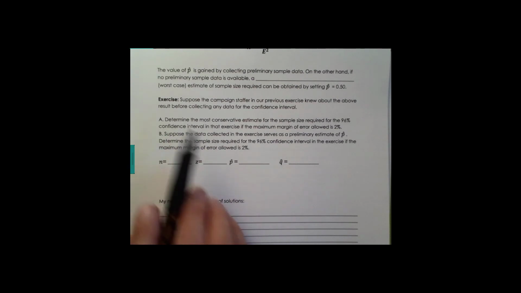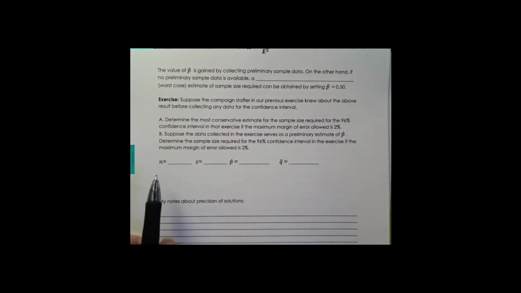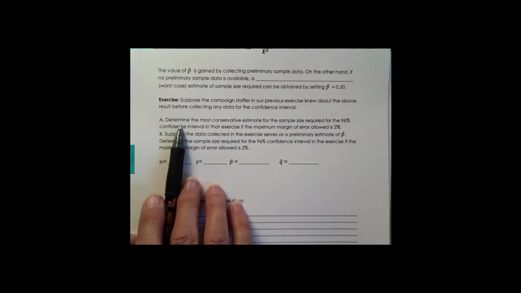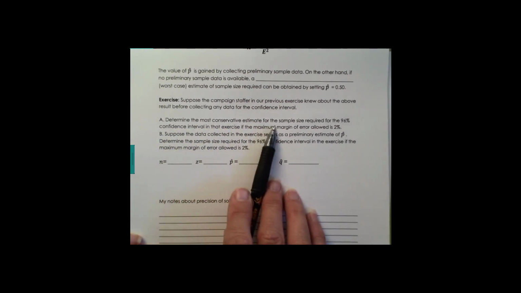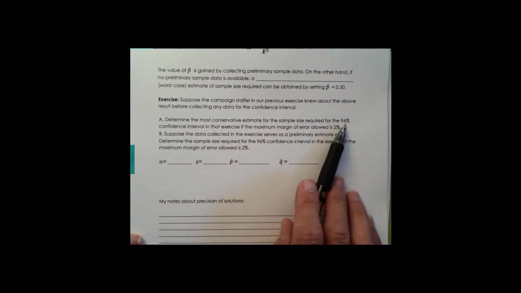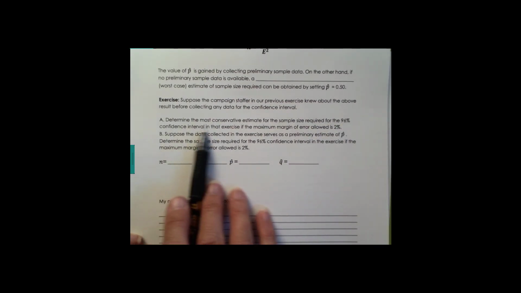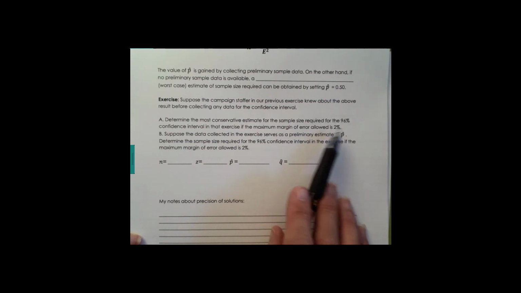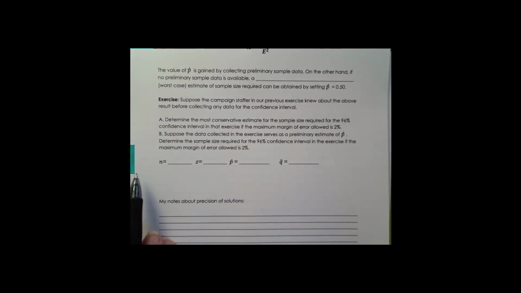So let's look at this exercise on page 15. It says, suppose that the campaign staffer in our previous exercise knew about those issues before collecting any data for the confidence interval. So he wants to determine the most conservative estimate for the sample size required for a 96% confidence interval. And he wants the maximum margin of error allowed to be 2%. So he only wants a margin of error of 2%, but he wants a 96% confidence interval, and he wants to get the most conservative estimate of sample size.